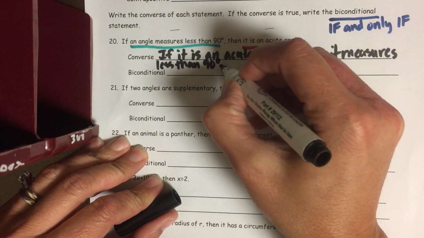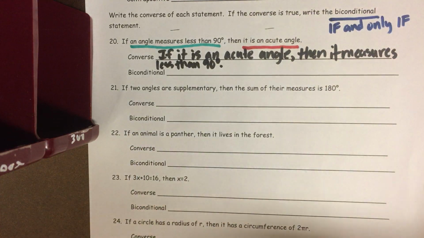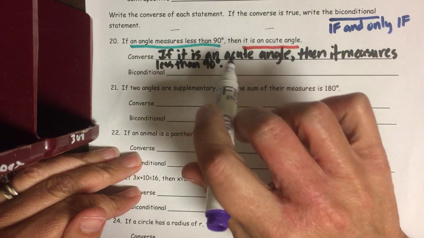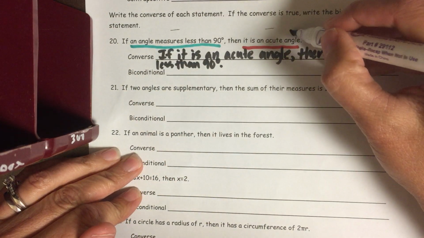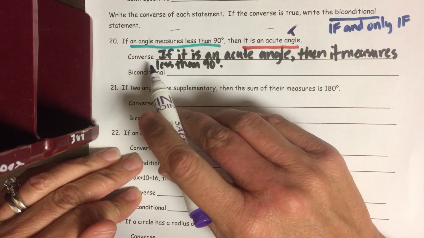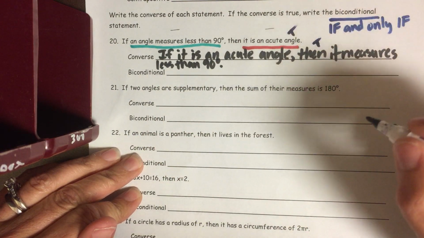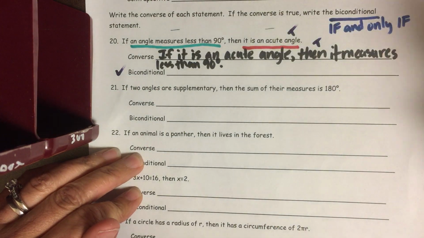So before we decide if we're going to do a biconditional, we need to establish the truth of the original and the converse. The original says if an angle is less than 90, then it's acute. That's true. The converse says if it is an acute angle, then it measures less than 90. That's true, which means we can now write a biconditional.